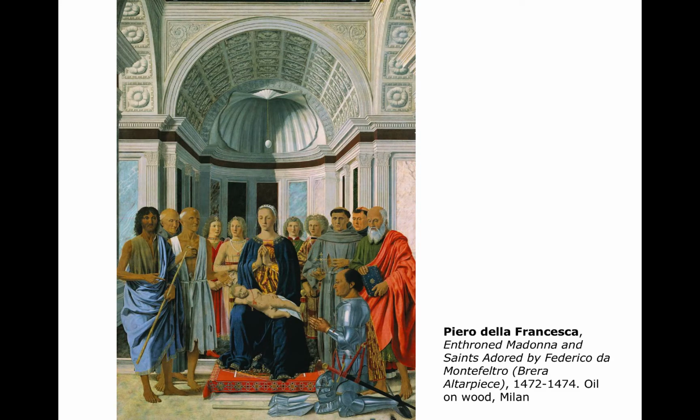We're going to look at 3 Madonna Enthroned altarpieces. This one we have seen before already, Piero della Francesca's Enthroned Madonna, or the Brera Altarpiece. And we have Federico da Montefeltro, who is honoring the Christ child at the bottom. We're going to see the difference of how the Quattrocento and Cinquecento Italian Renaissance changes.